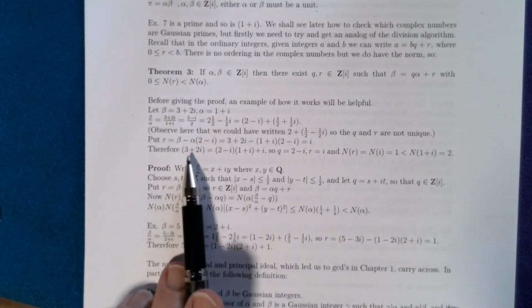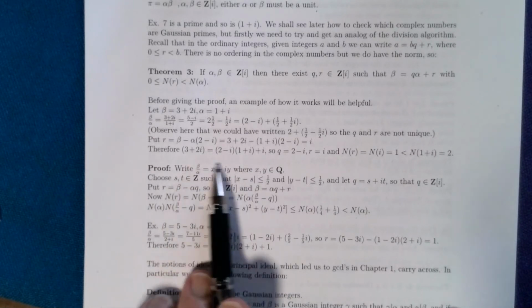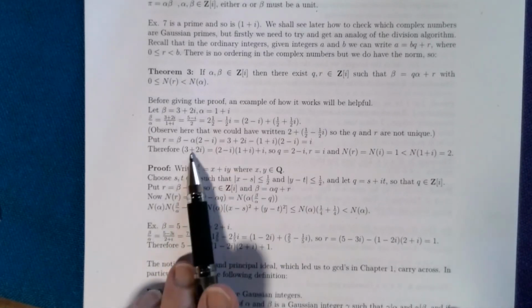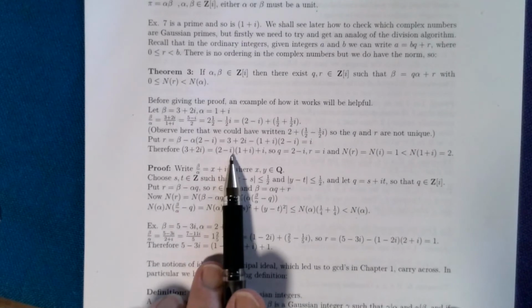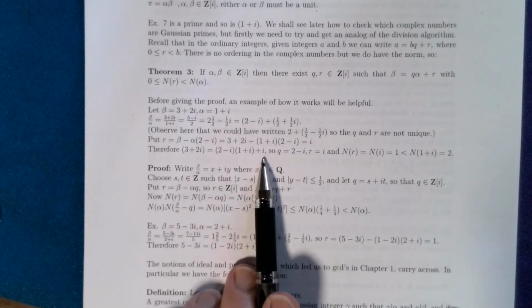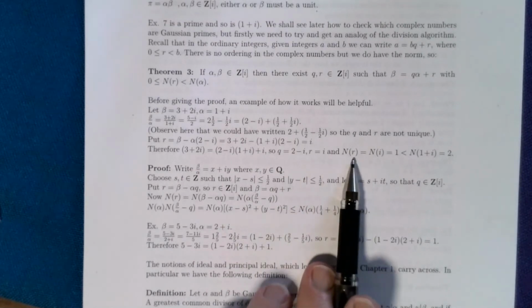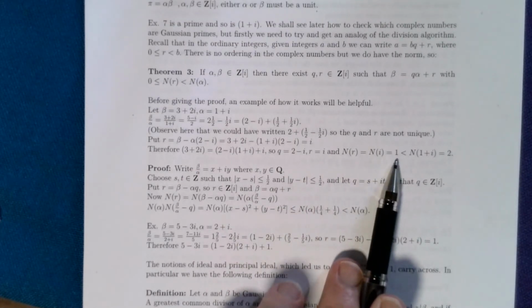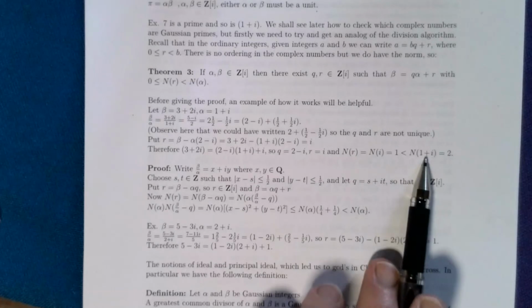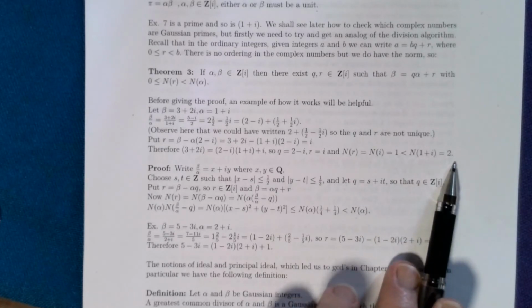And that means I can do a division on my beta and my alpha. So I divide this by that, it goes 2 minus i times with a remainder of i. So there's the Q, there's the R. And the norm of R is the norm of i, which is 1, which is less than the norm of what I was dividing by, which is 2.